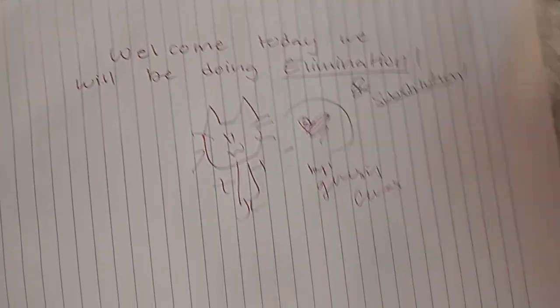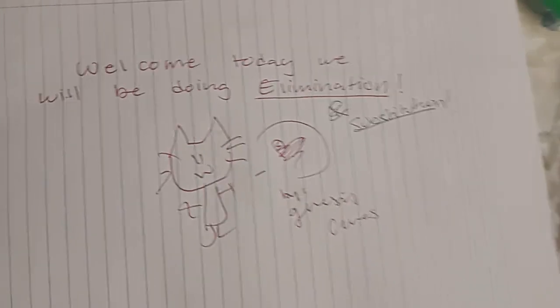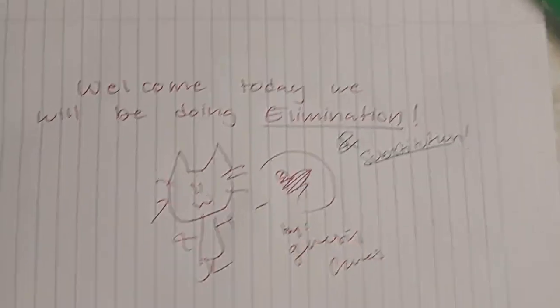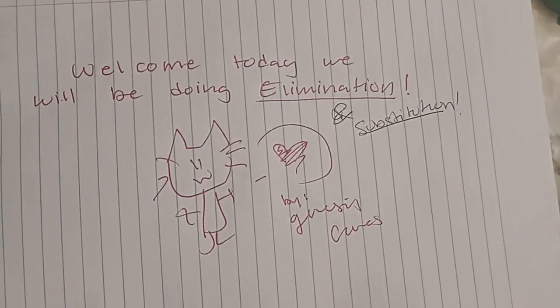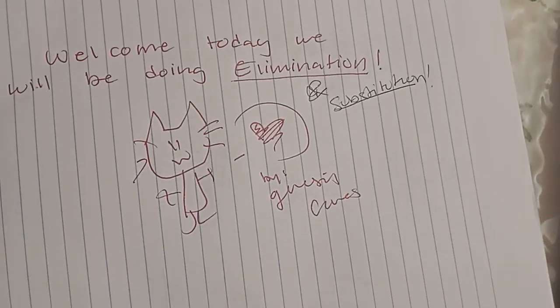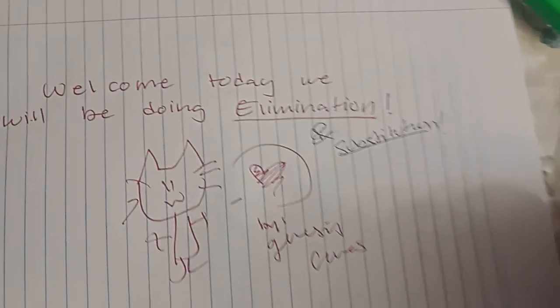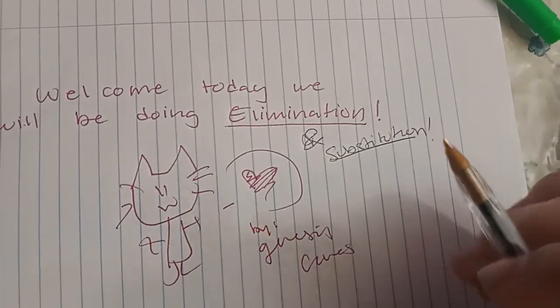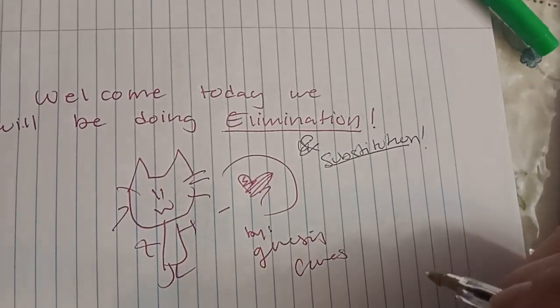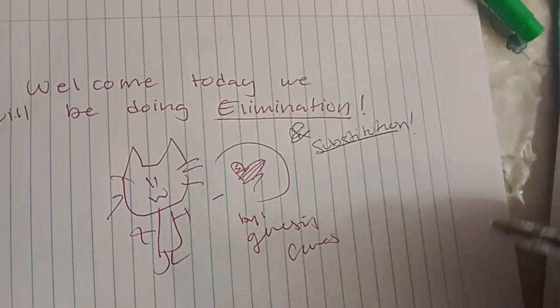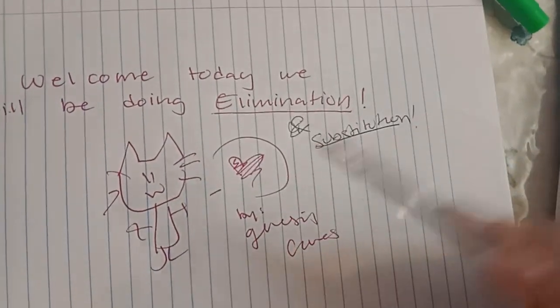Today we're gonna do elimination and substitution, because a dear friend asked me to help her with the last one with elimination, and in this problem it says to solve by substitution. So we're just gonna do both, okay?